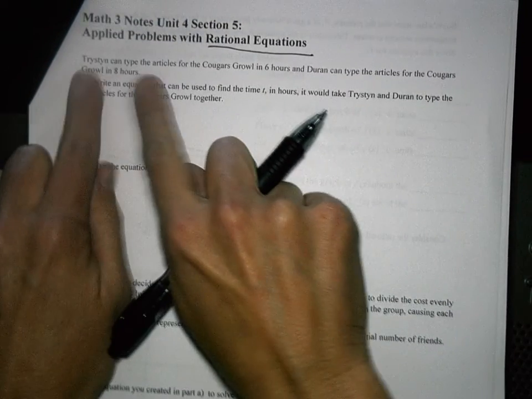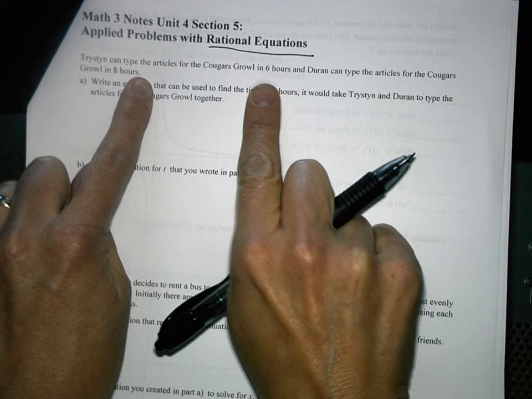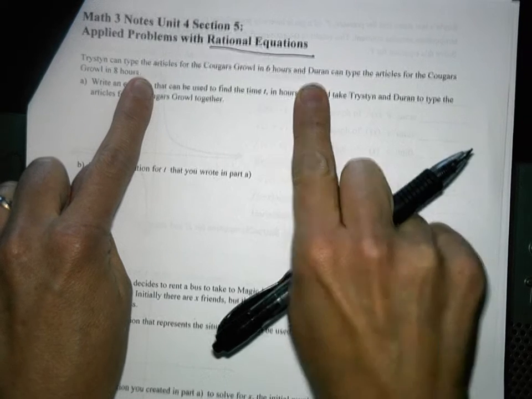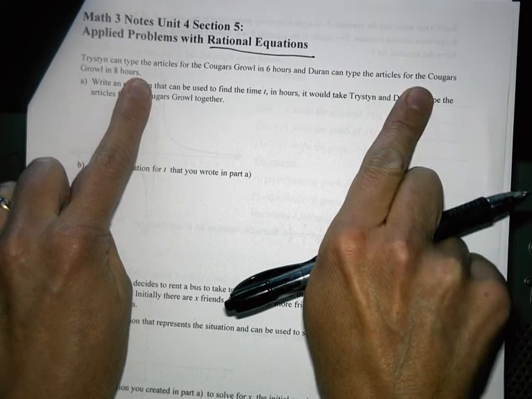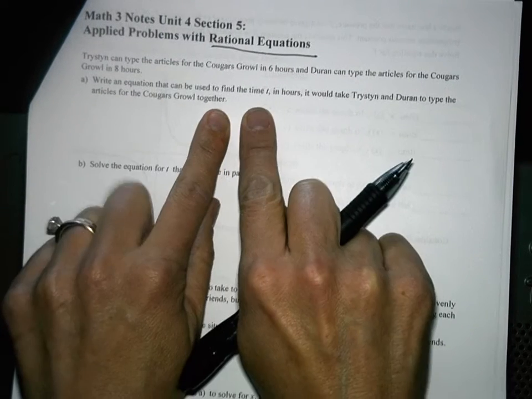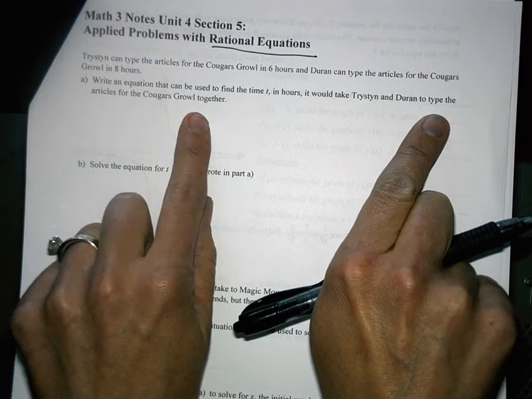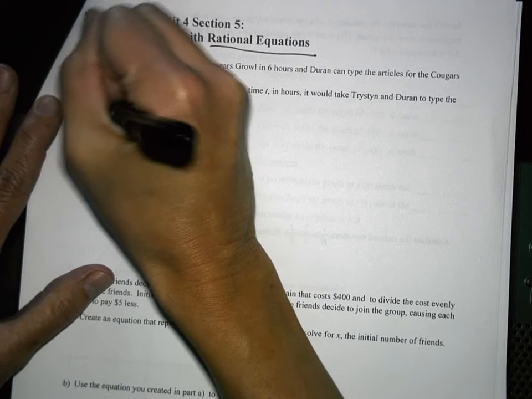Okay, the first one that we're going to do today: Tristan can type the articles for the Cougar Growl in 6 hours, and Duran can type the articles for the Cougar Growl in 8 hours. Write an equation that can be used to find the time in hours it would take Tristan and Duran to type articles for the Cougar Growl together. Now, if you were to Google this, this is called a work problem, okay?